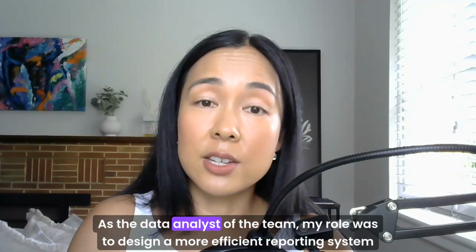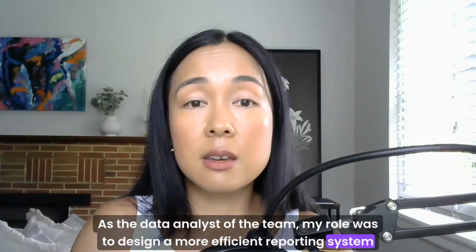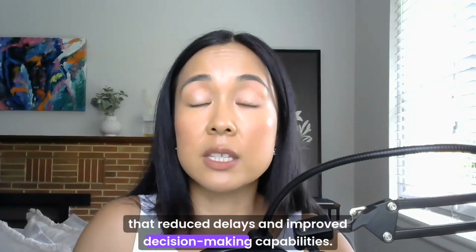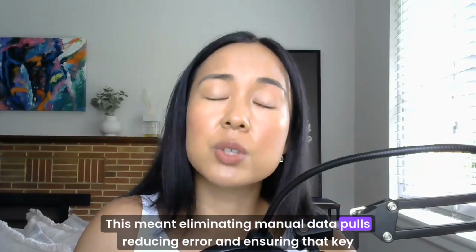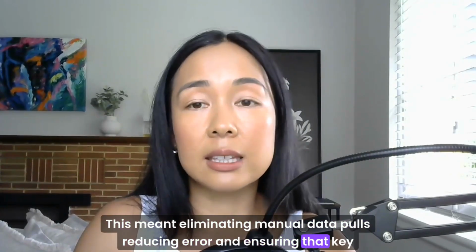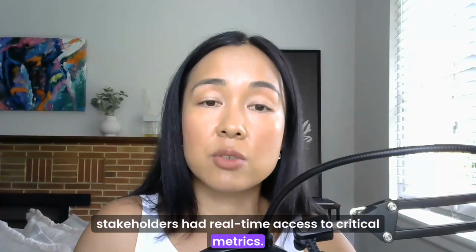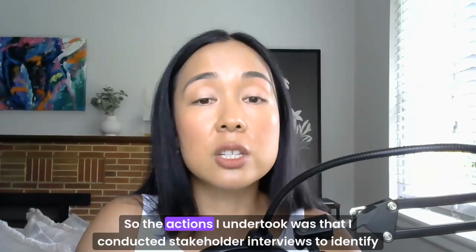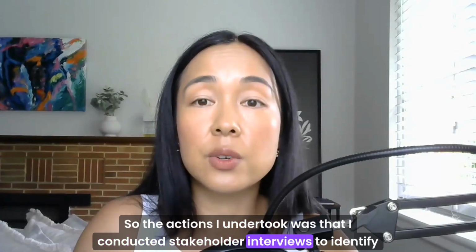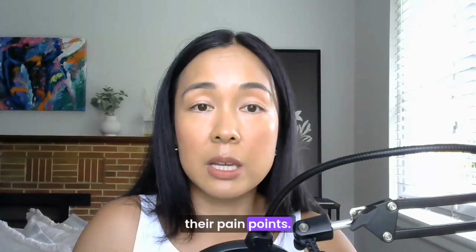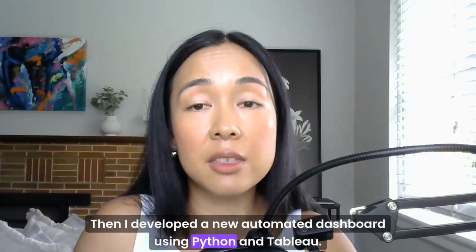As the data analyst of the team, my role was to design a more efficient reporting system that reduced delays and improved decision-making capabilities. This meant eliminating manual data pulls, reducing error, and ensuring that key stakeholders had real-time access to critical metrics. So the actions I undertook were that I conducted stakeholder interviews to identify their pain points. Then I developed a new automated dashboard using Python and Tableau.